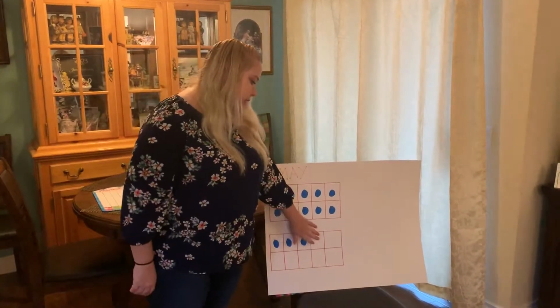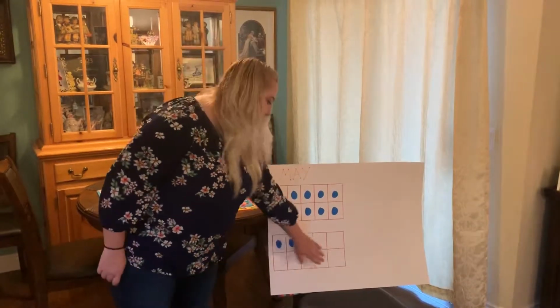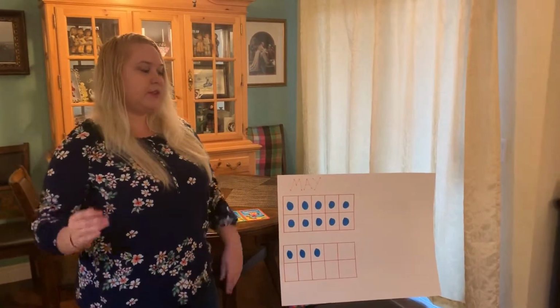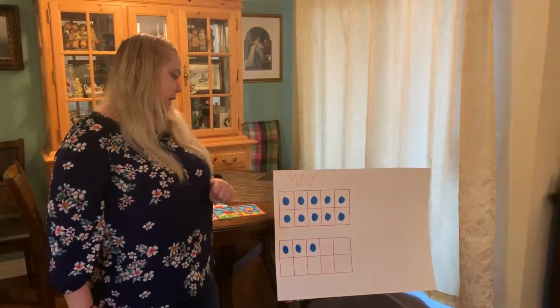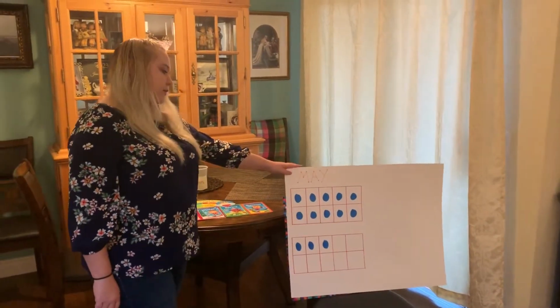So we'll see, awesome, what's up here, and they'll say 2, and then what's down here, and they'll say 5, and we'll do 2 plus 5 equals 7, so that they can know that both ways are going to get us the same answer of 7, 2 plus 5 and 5 plus 2. So that's going to be when we work on our 10 frames.